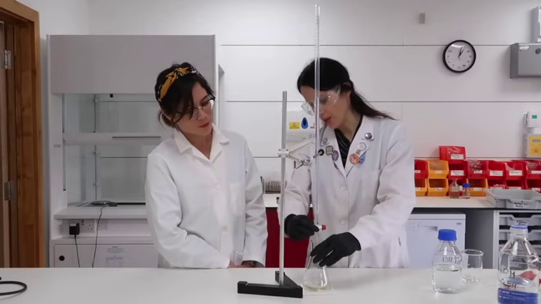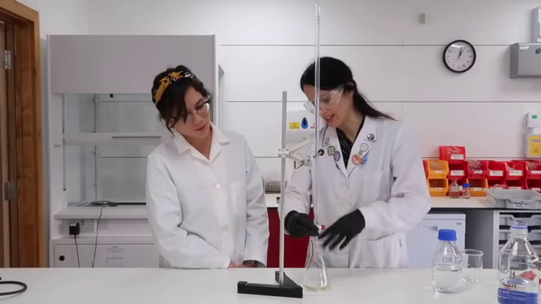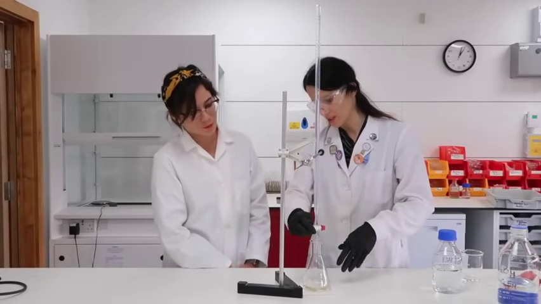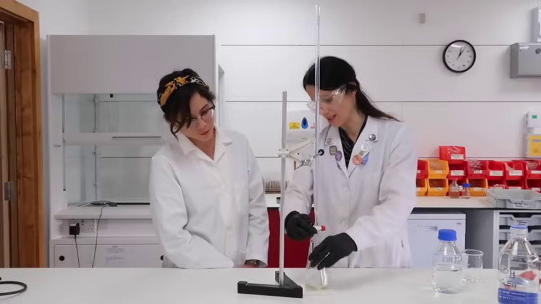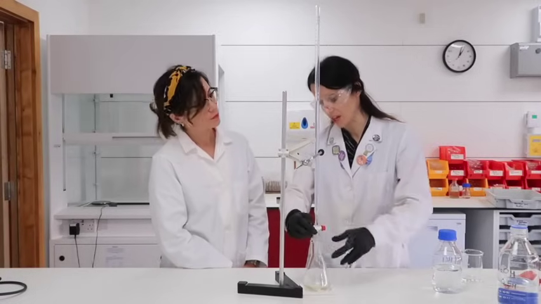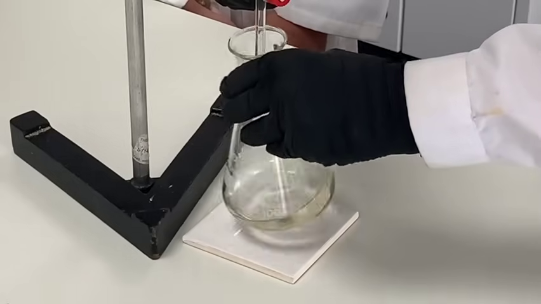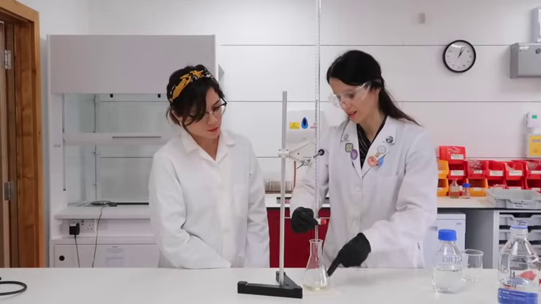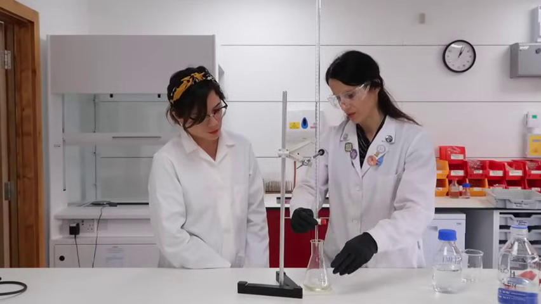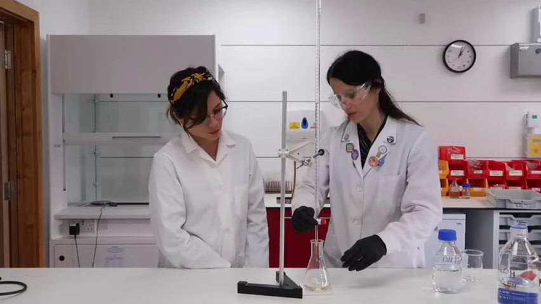When now you have the drop, you will see pink and then disappear. Yeah. So it's not ready. It doesn't mean that that is the end point, because it must be a color that doesn't disappear when you swirl the flask. Yeah. See? The pink starting to appear and then disappear. So it means that we are close to the end point.